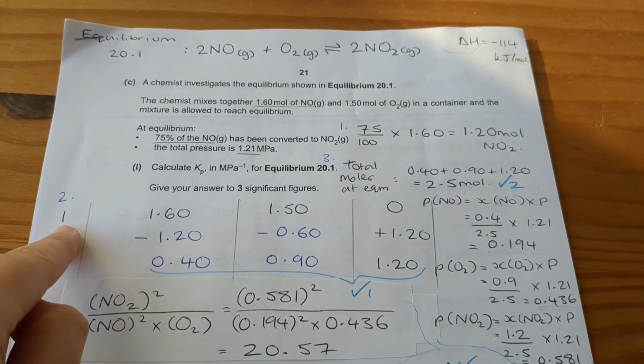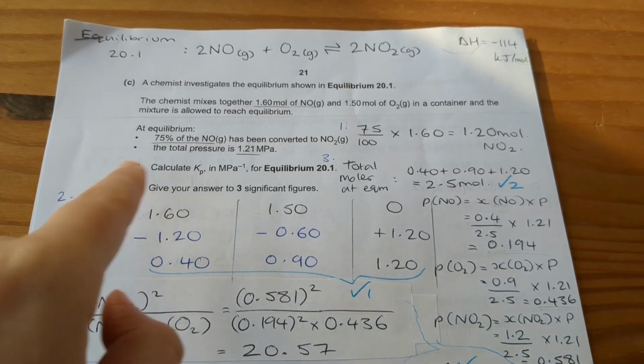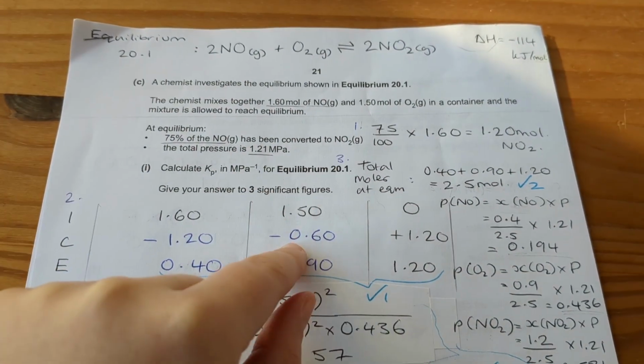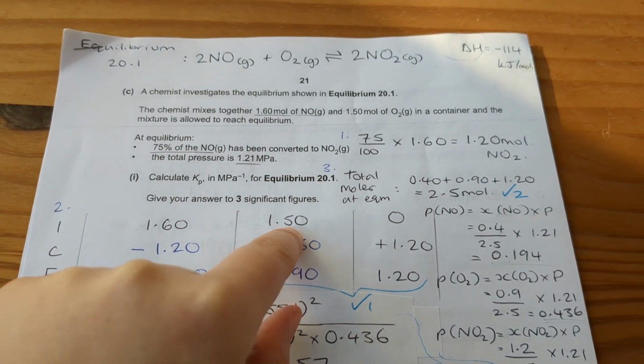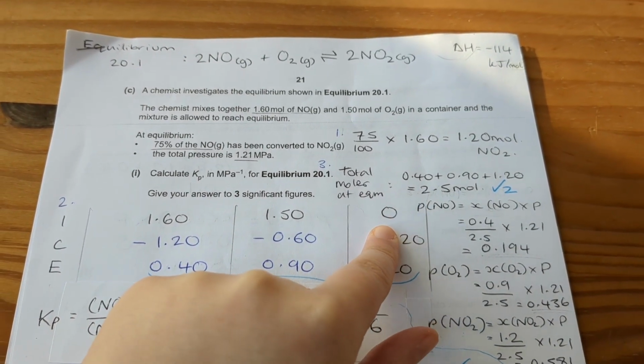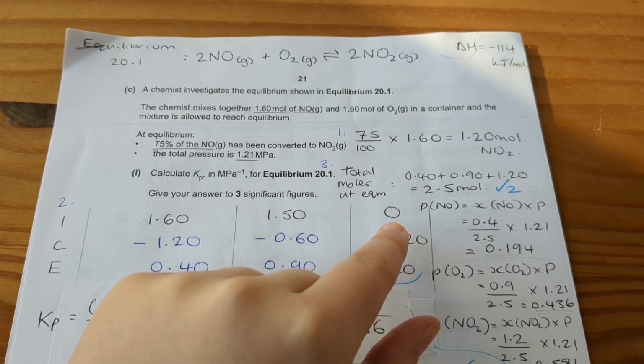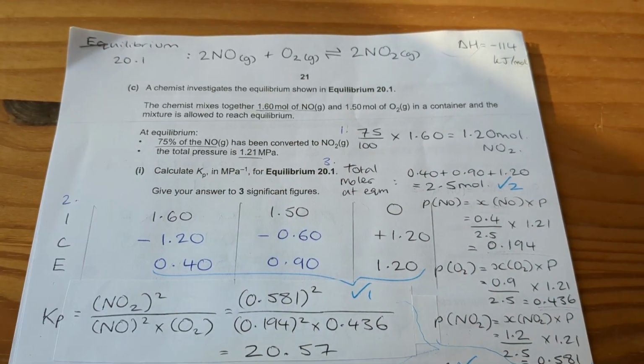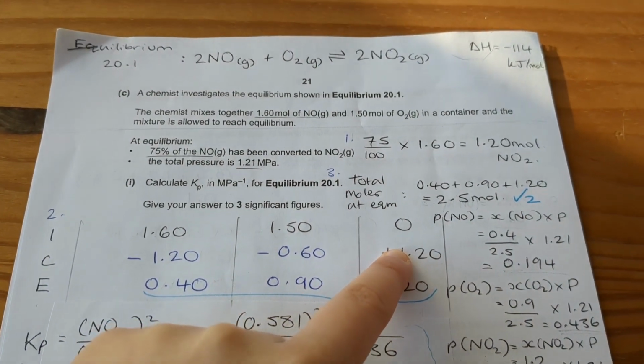So initially, that's I at the start of the reaction, we have 1.6 moles of nitric oxide, 1.5 moles of oxygen. And we always have 0 moles of the product because this is right at the start of the reaction. The reactants haven't had time to react yet, so 0 products.